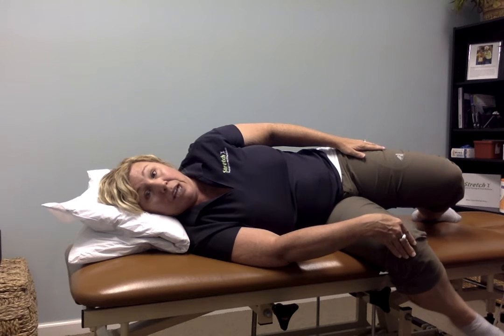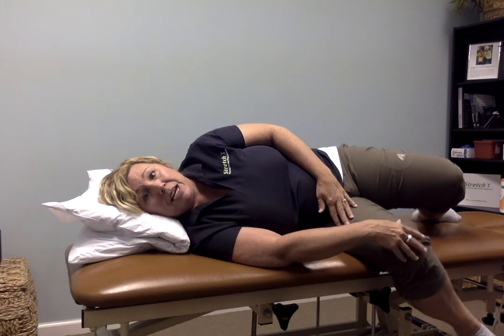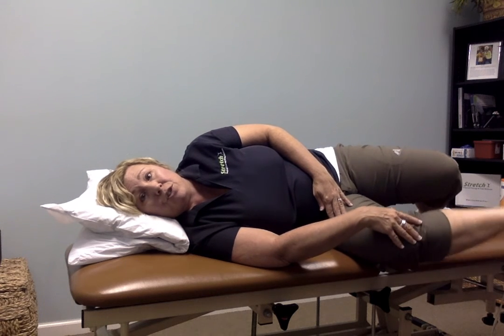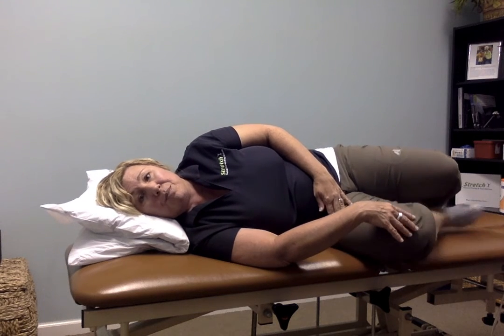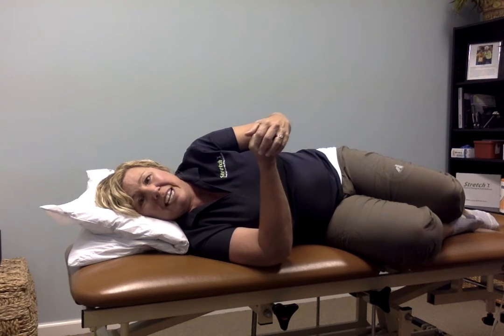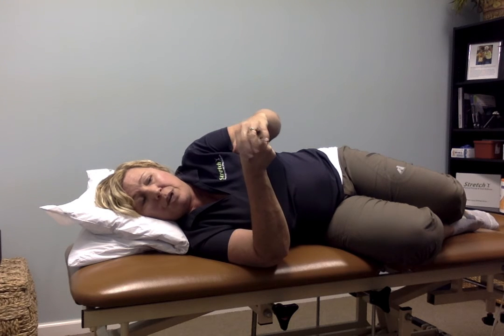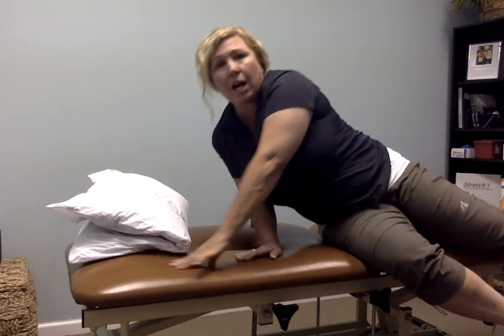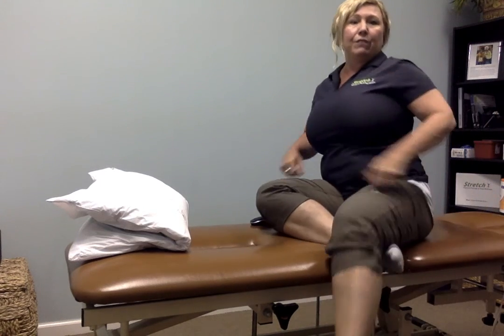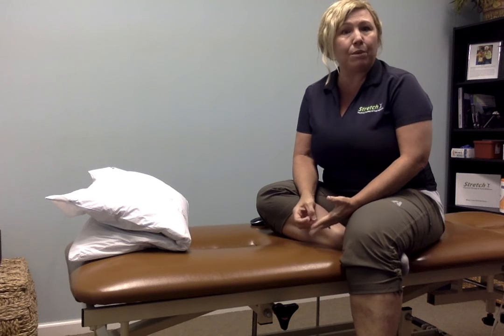Now, a normal test for this should go down a little bit further than mine is. But mine is not really bad. If yours, you're here or here and it doesn't go down here, then that just means you have a joint restriction into internal rotation, and that joint is restricted not just in forward movement, but also in a rotational component. Those are the top 3 components that we find that people that experience back pain have limited mobility in.